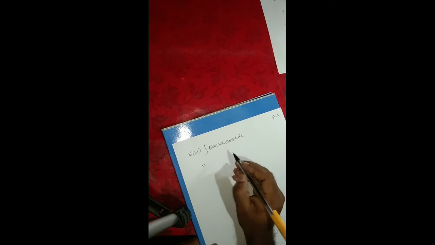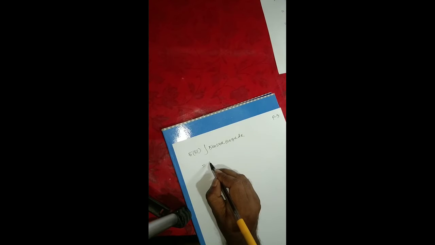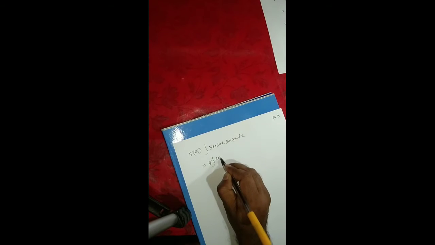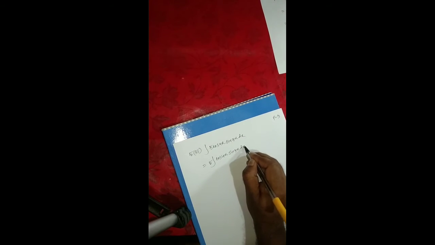Now look at here, 5 cos 4x sin 3x dx. At first we take the constant term in front of the integration sign: 5 integration of cos of 4x sin 3x dx.